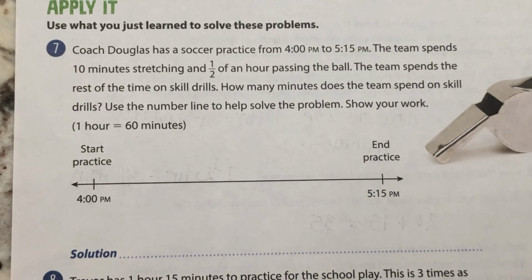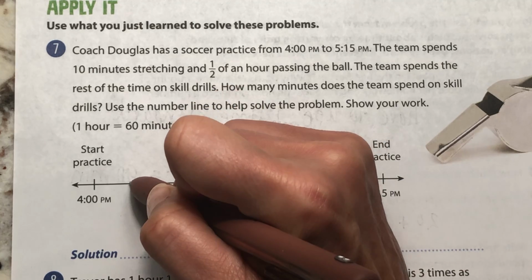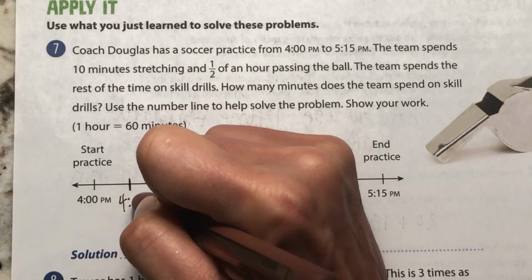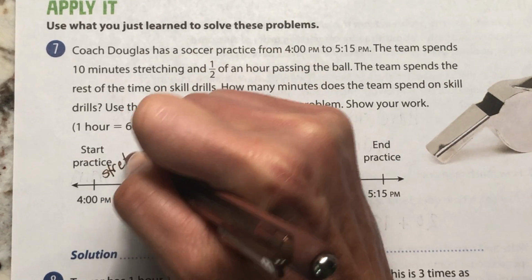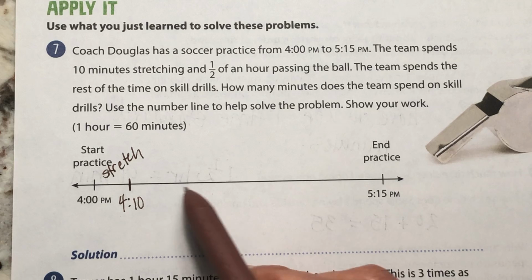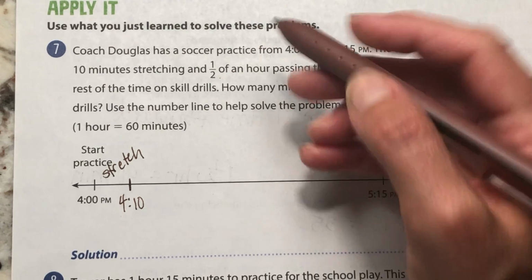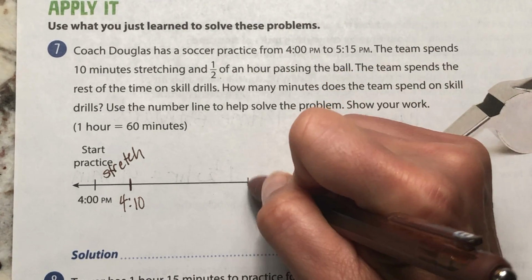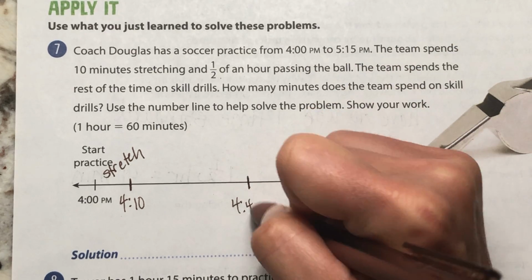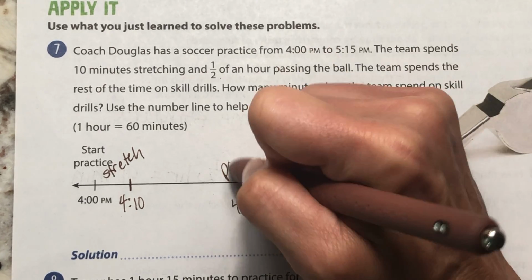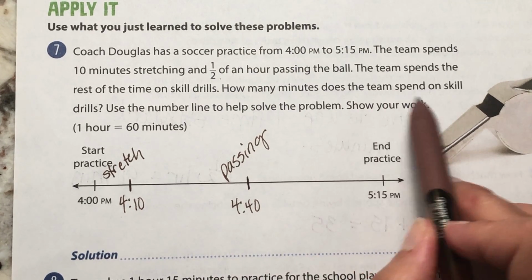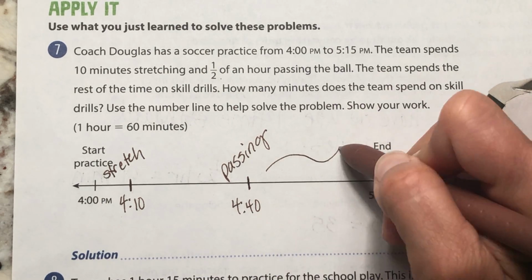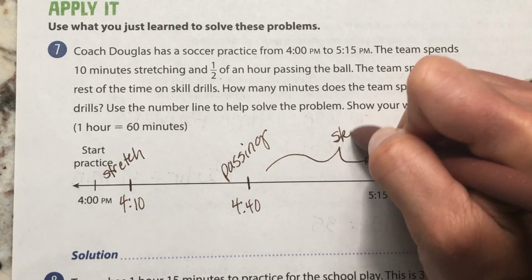Well, we can just eyeball what 10 minutes would be. So 10 minutes, we're now at 4:10, and this represents the time that we stretched. And then we spend 30 minutes because that's 1/2 of an hour. So I'm just going to add 30 minutes up here. So now we're at 4:40 passing. The question asks how many minutes the team spends on skill drills. This last portion is going to be our skill drills.